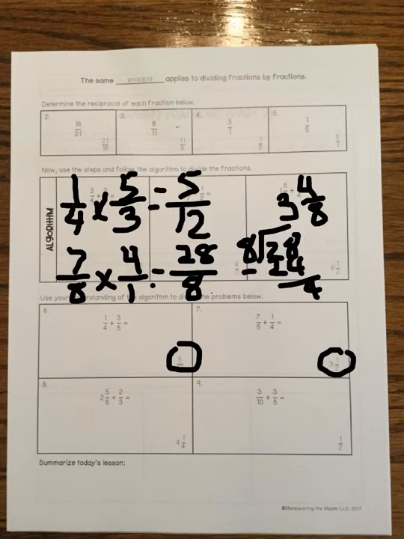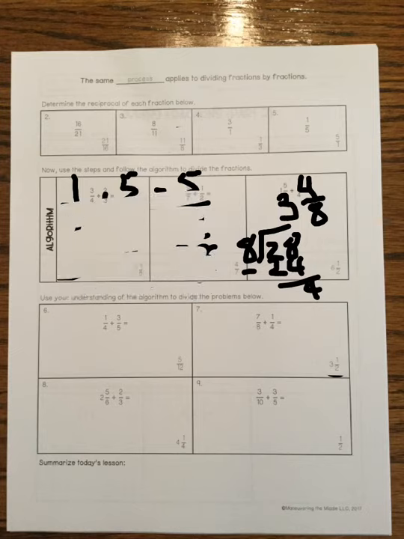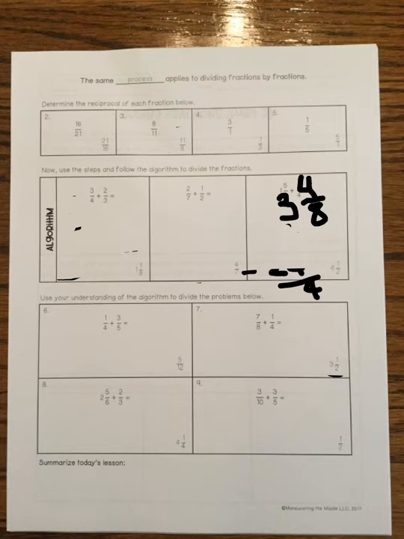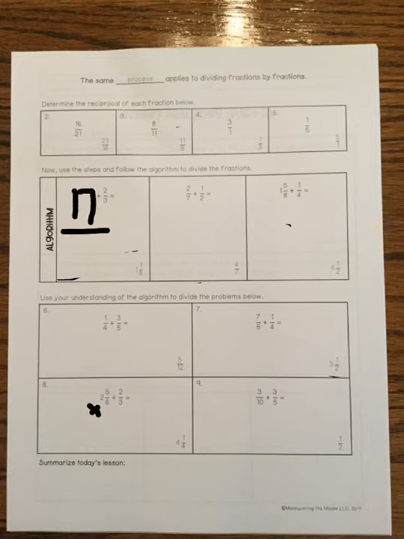Okay, 2 and 5/6, and I'm dividing that by 2/3. On this one, we're going to do the same thing that we did before. We're going to make it an improper fraction before we try to solve it, and that will make it a little bit easier for us to work with. So it's going to look like this. 6 times 2 is 12 plus the 5. So I'm going to put my 17 over 6 here. And then I'm going to multiply by 3 over 2.